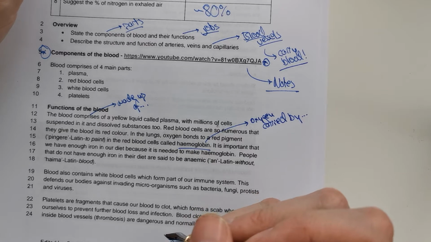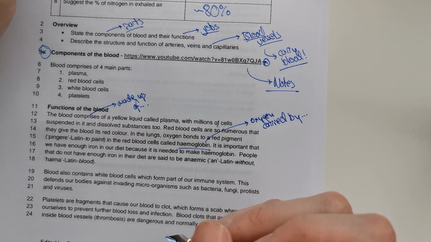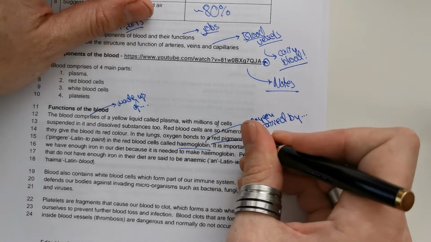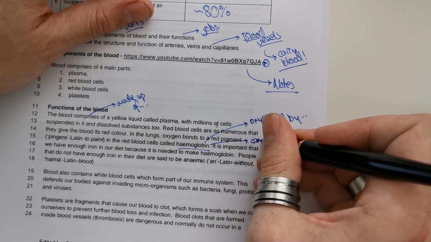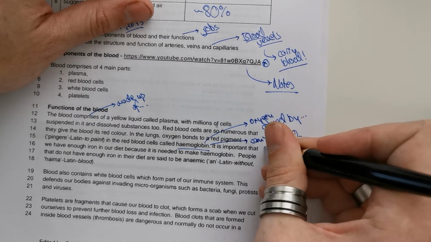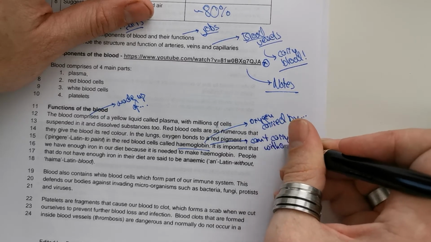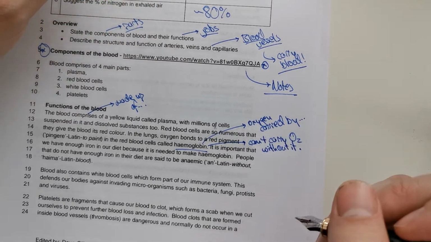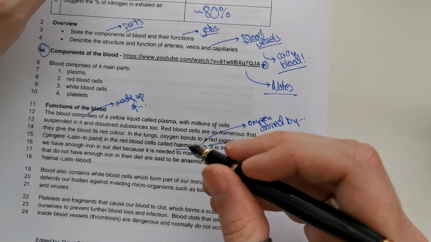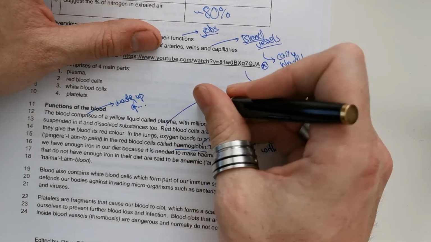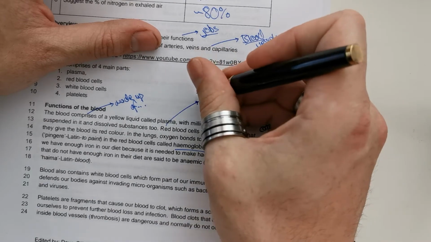And if you don't have it, you can't carry enough oxygen. You can't carry oxygen without it. Now, red blood cells, their main function is to carry oxygen.